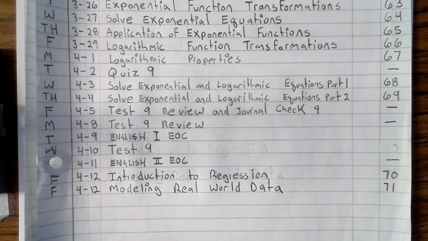Okay, Wildcats, today we're looking at Friday, April 12th, Introduction to Regression on page 70. Now, in this video, we're only going to address page 70. On the next video, we'll address page 71, Modeling Real-World Data.